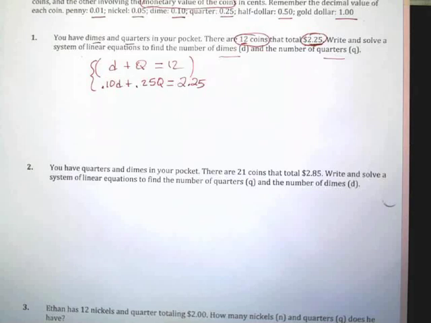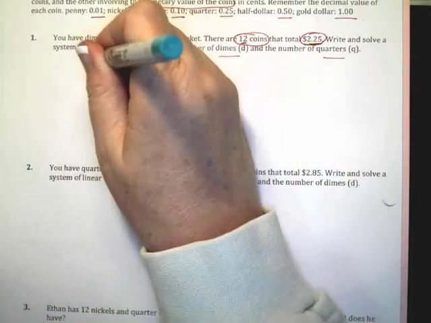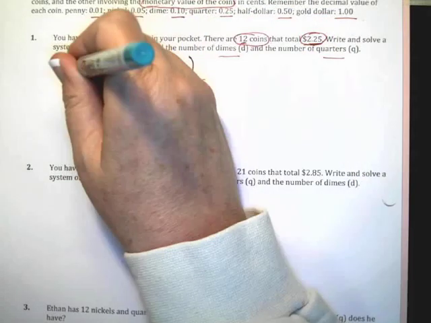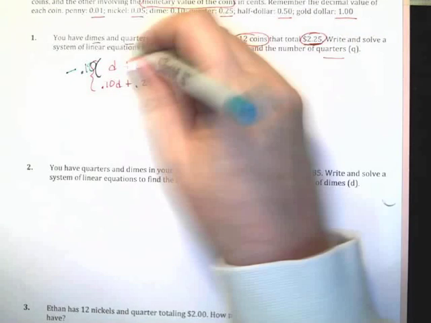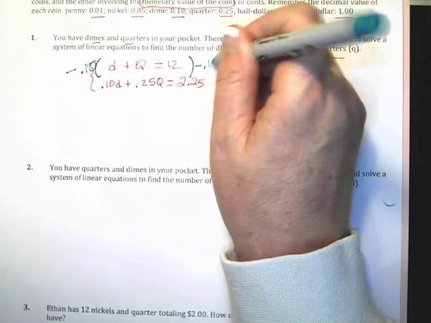So I am going to go ahead and multiply this top equation by negative 0.10 on both sides.